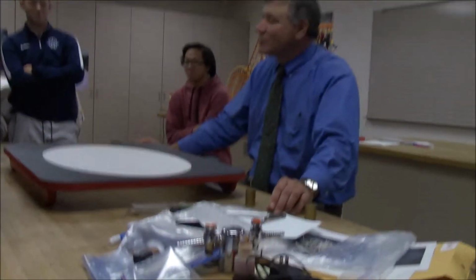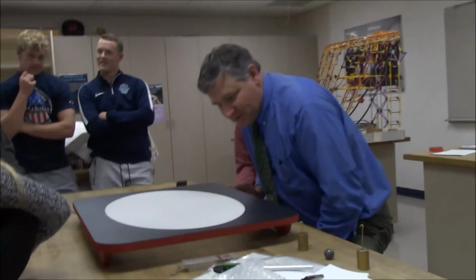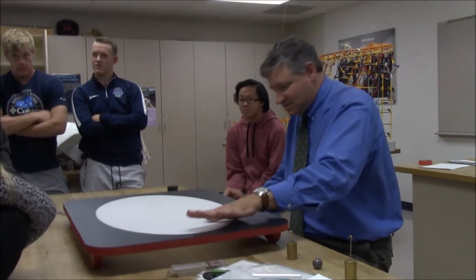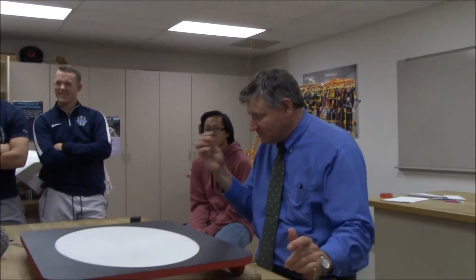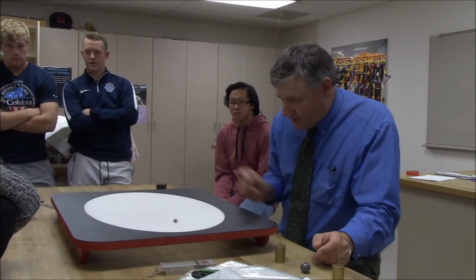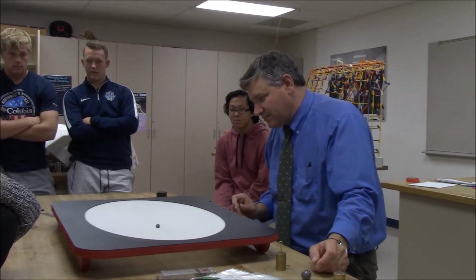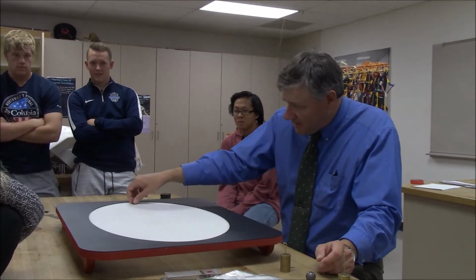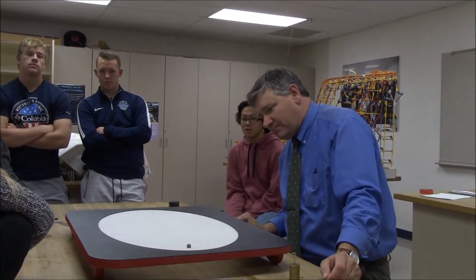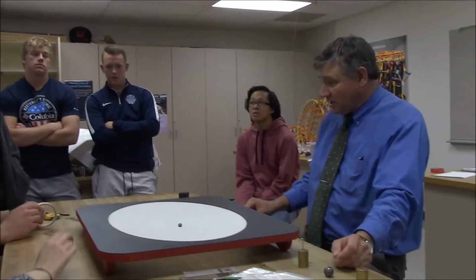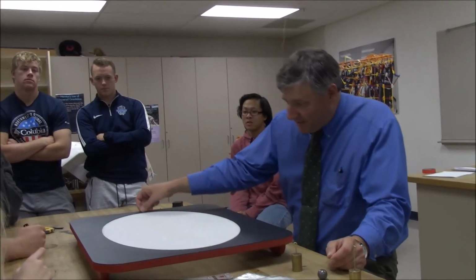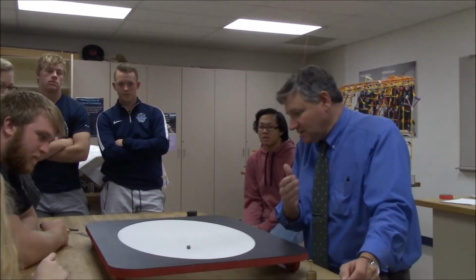So, you can actually show a lot of Newton's laws with this contraption. If I take this marble and I just roll it across, for the most part, what's the path of the marble? Pretty straight, right? If I roll it across like that, it's going to go pretty straight.